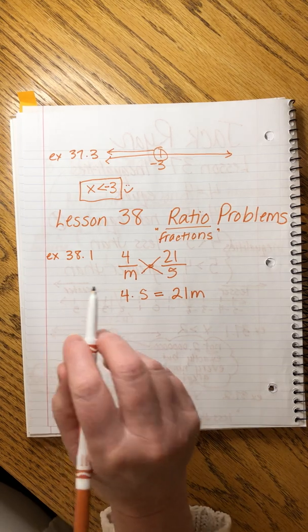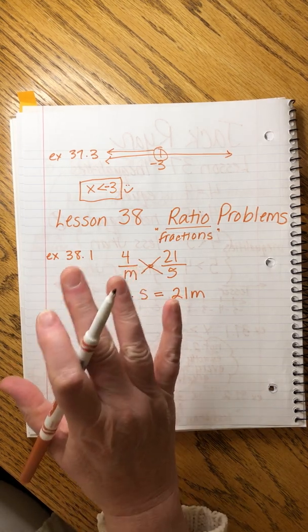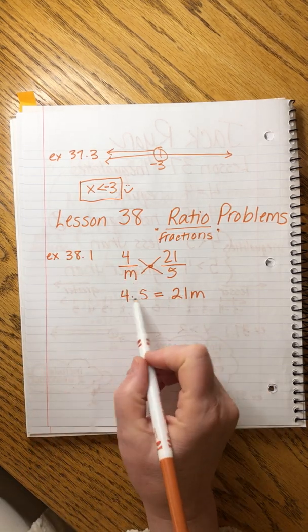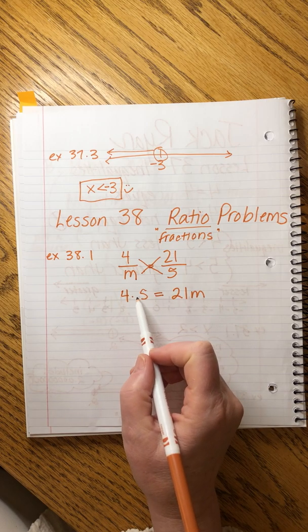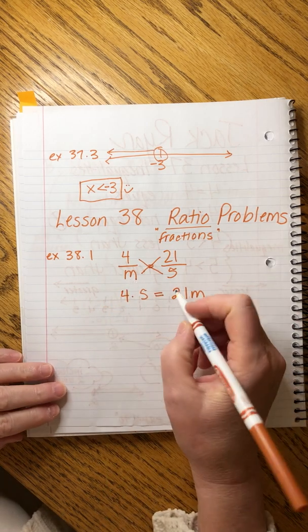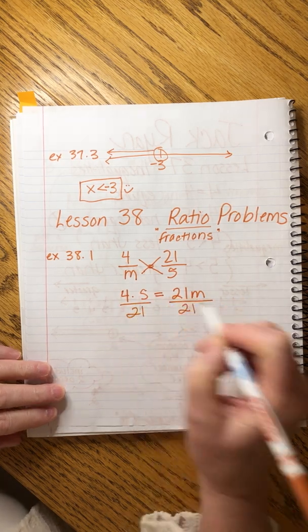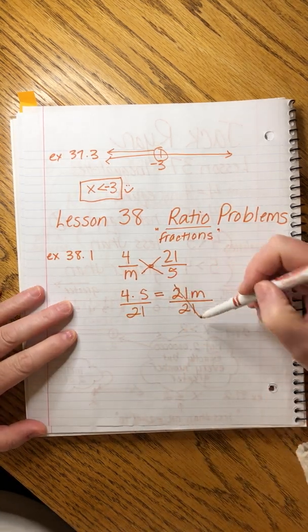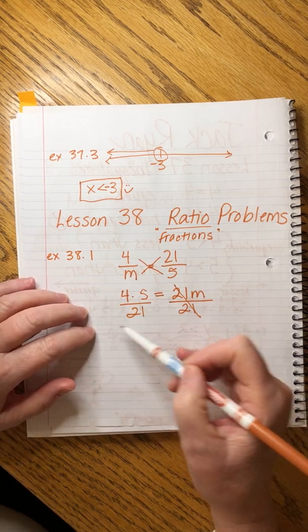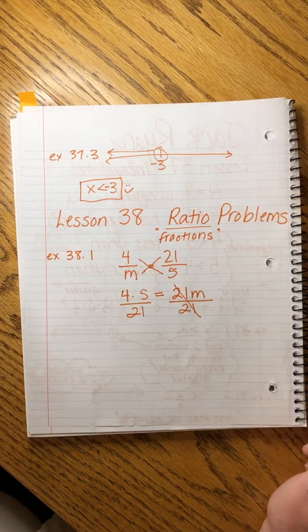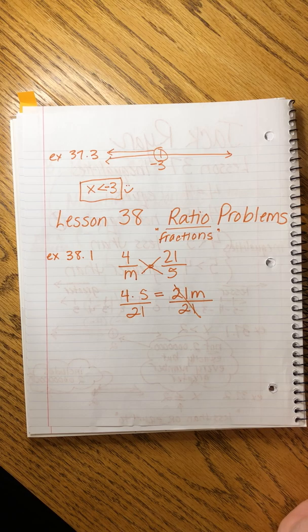The other tip I'll give you is that John almost always makes the numbers cancel. So I didn't multiply this 4 times 5. I left the numbers small because look, we're going to divide by 21. And a lot of times, not this time, but a lot of times there will be some nice canceling that happens here so that we get a very cute answer.